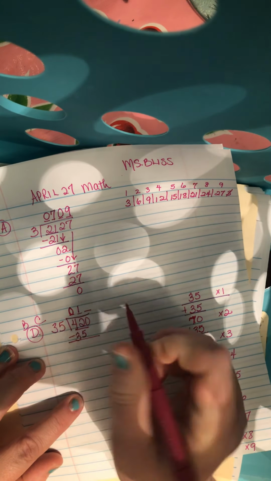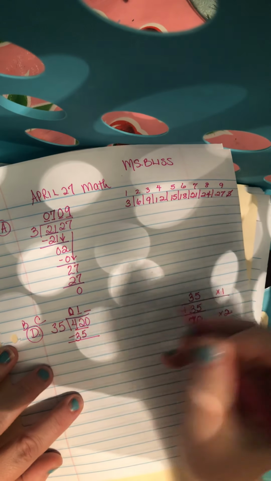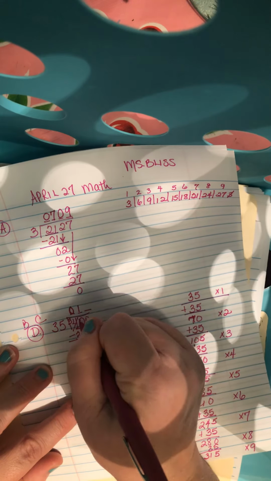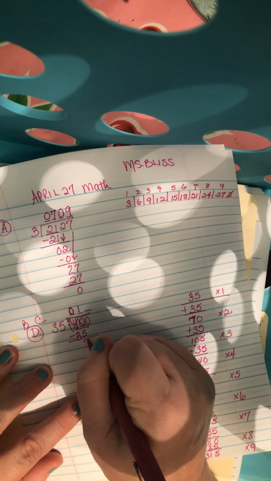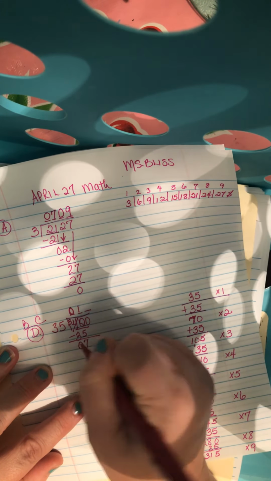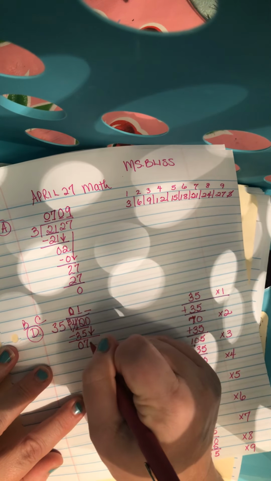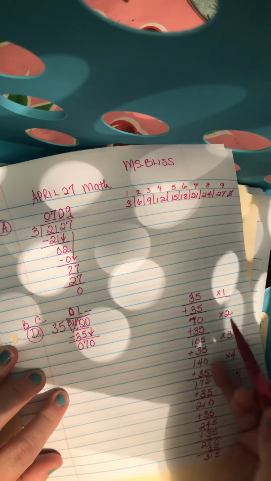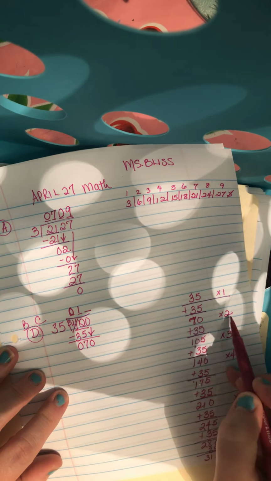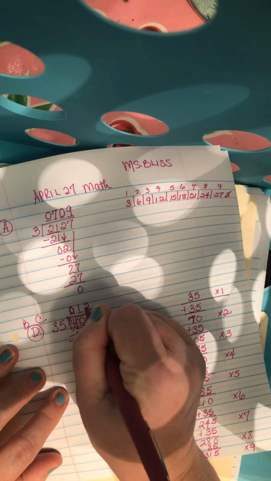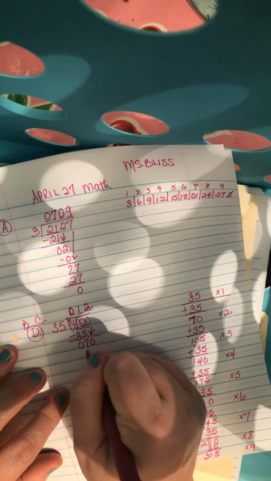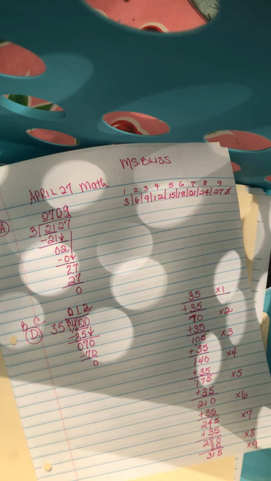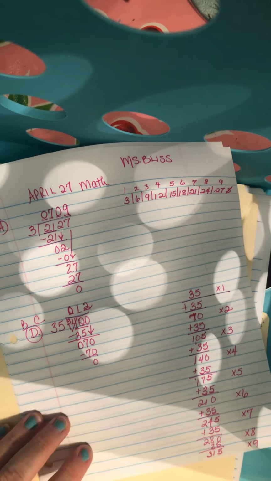I'm going to subtract. 2 minus 5 I can't do. I need to borrow from the 4, becomes a 3. The 2 becomes a 12. 12 minus 5 is 7. 3 minus 3 is 0. Need to bring down my 0, and then I'm left with 70. So I need to check, does 35 fit into 70? It fits evenly 2 times. 35 times 2 is 70. Subtract. I'm done.